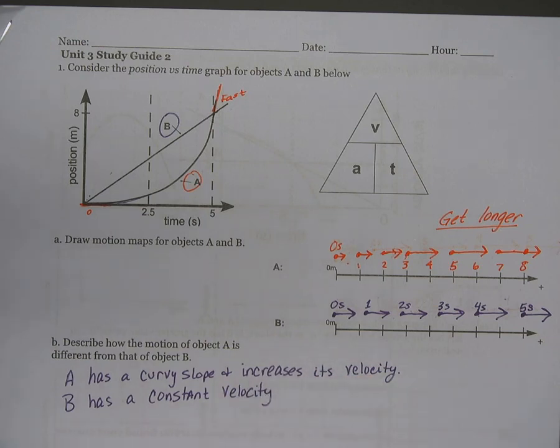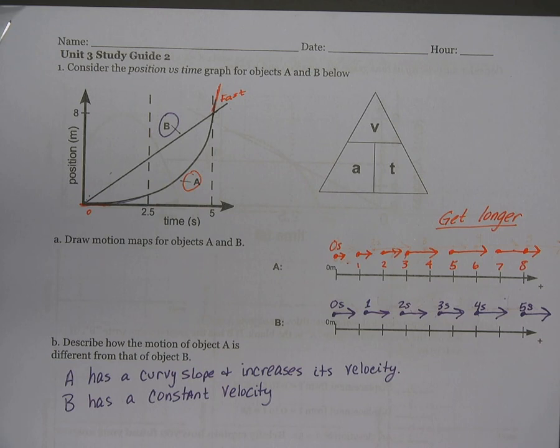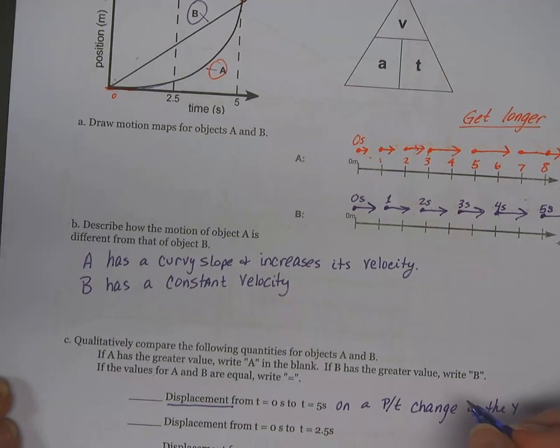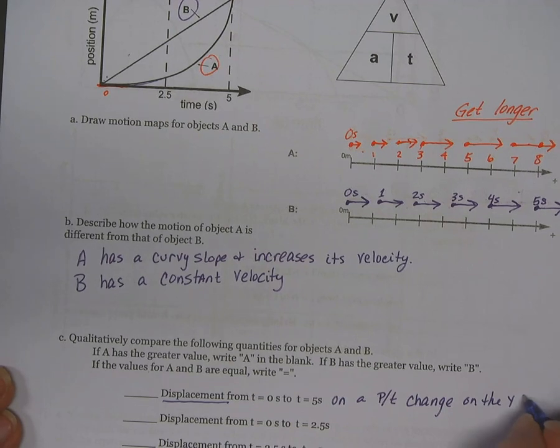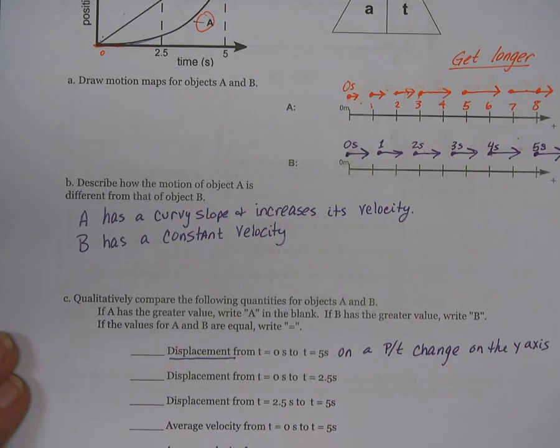Okay, and then we are going to look at displacement. And remember, displacement, on a position time graph, is the change on the y axis.